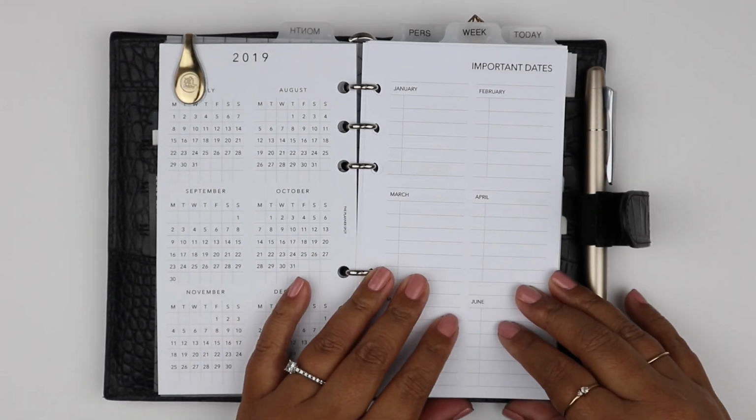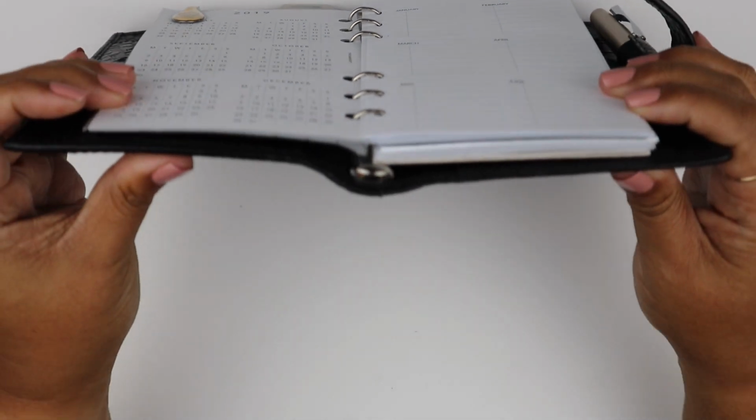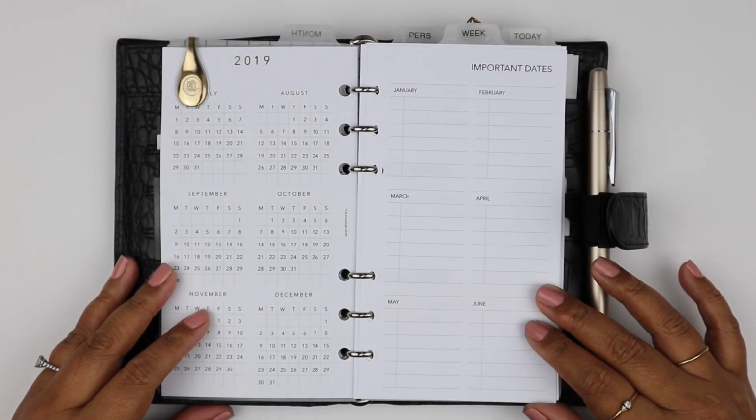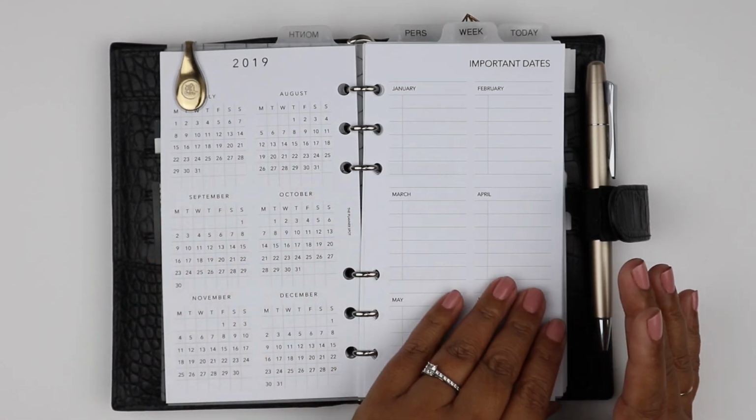And then I mentioned before that I'm in the Gigi Campagna Slim, so the rings are really tiny, so I can only fit a little bit of paper in there. So I only keep 1 month at a time in here for the monthly spreads.